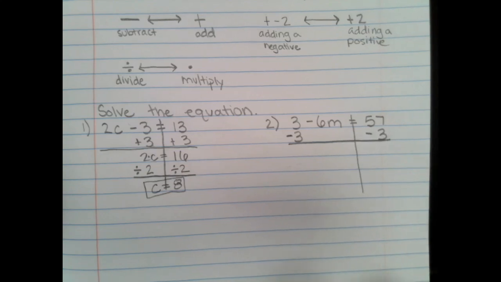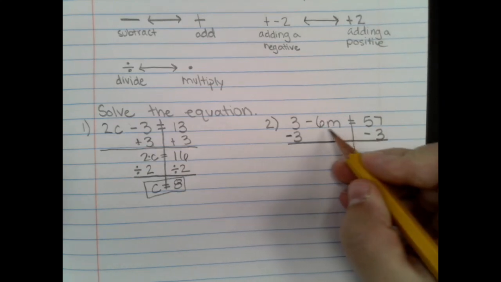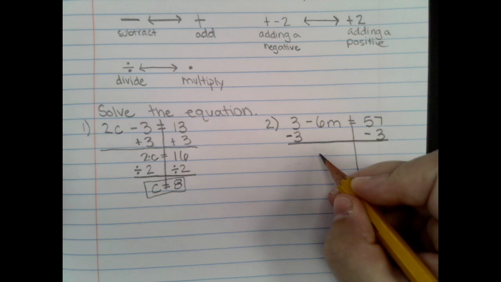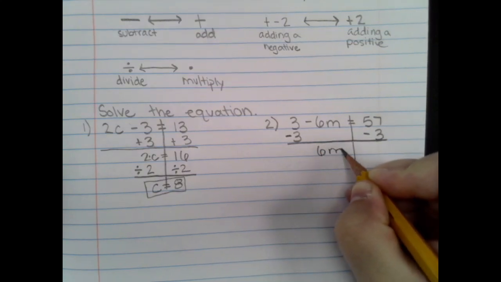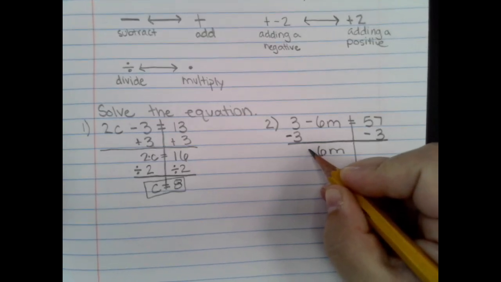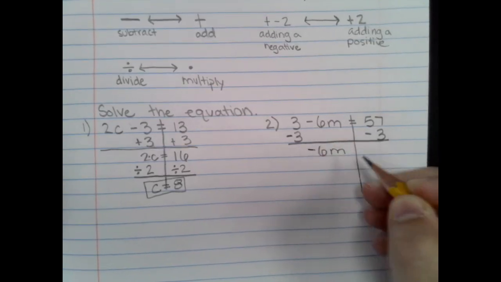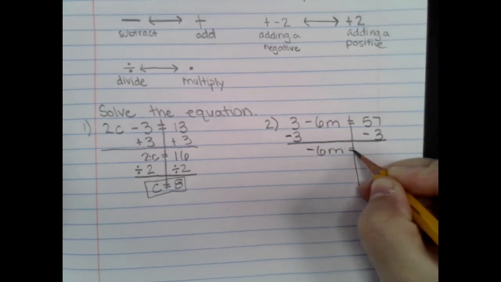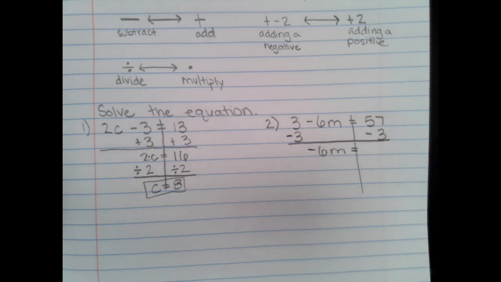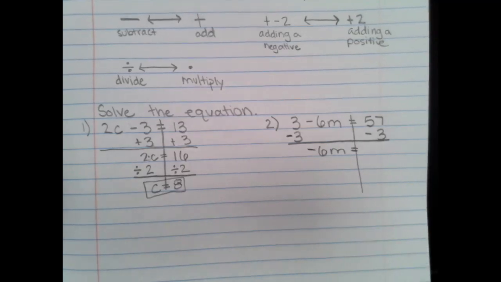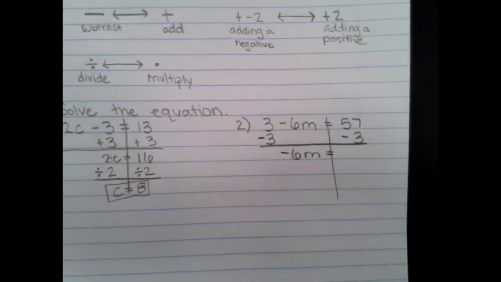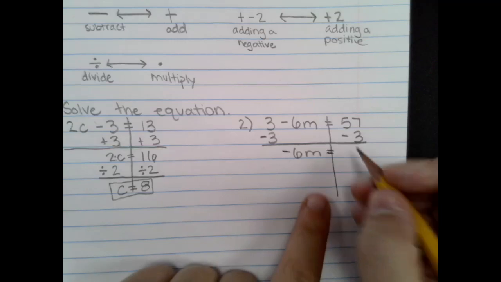So this 6m is here, but is it a positive 6m or a minus 6m? How do I know it's a minus or a negative? Because there's a negative. That minus, it's like a beautiful butterfly. It's now a negative sign. We used to say minus 6m. Now we're going to say negative 6m in this step. All right, 57 minus 3. 54.